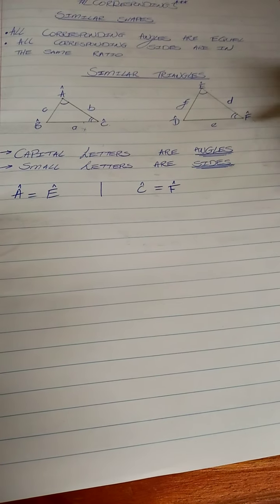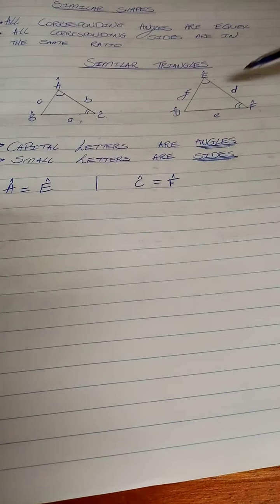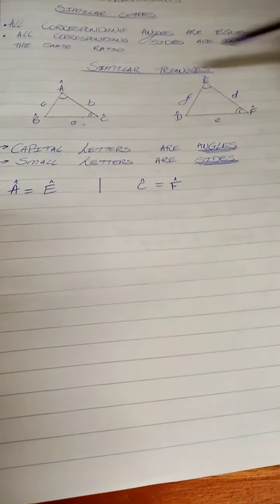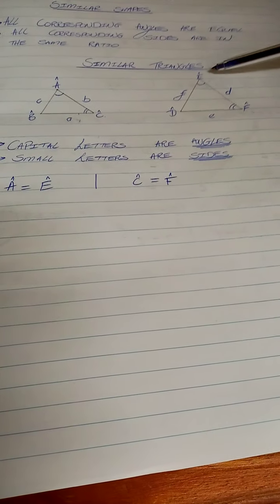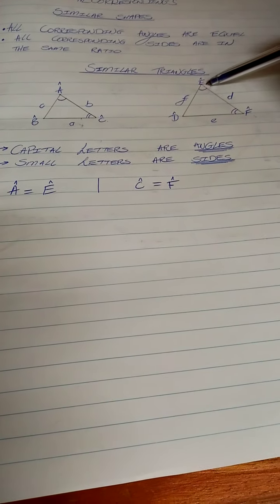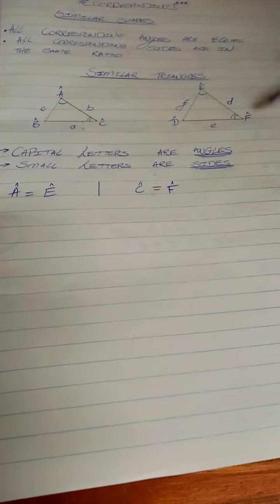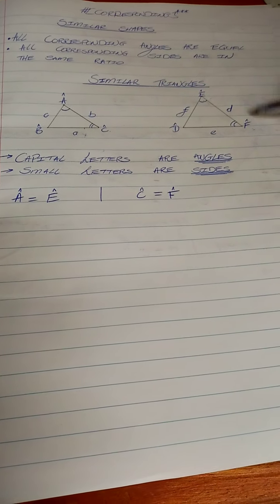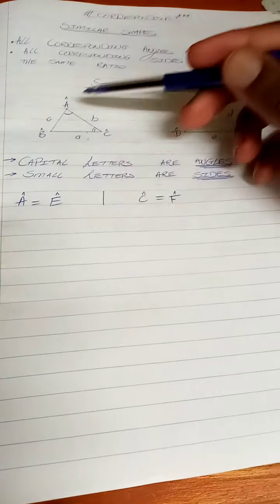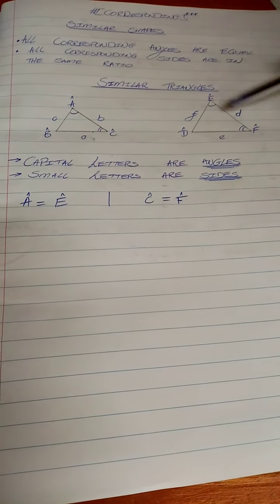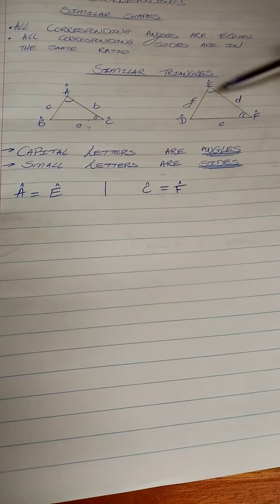Let us say the side from angle A to angle C is the same thing as the side from angle E to F, because angle E is right here and angle E is equal to angle A, and angle F is equal to angle C. So that means this is the same side, even though they are not equal, but in relation to the angles they are the same.